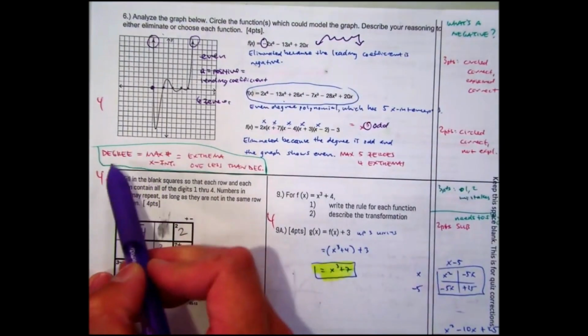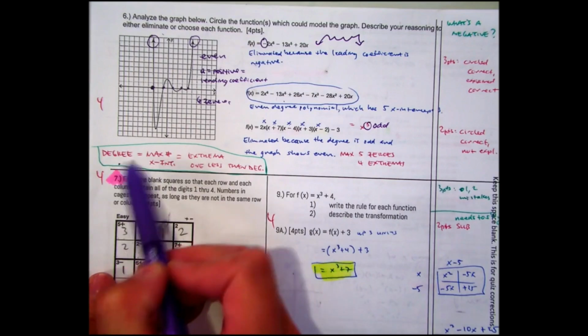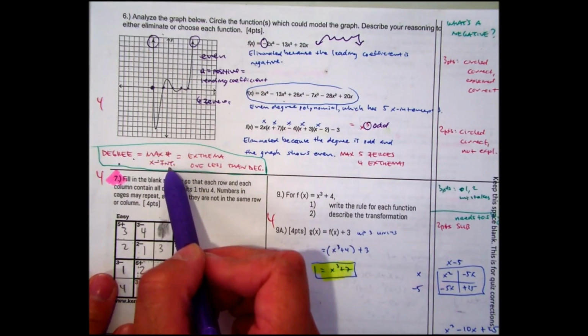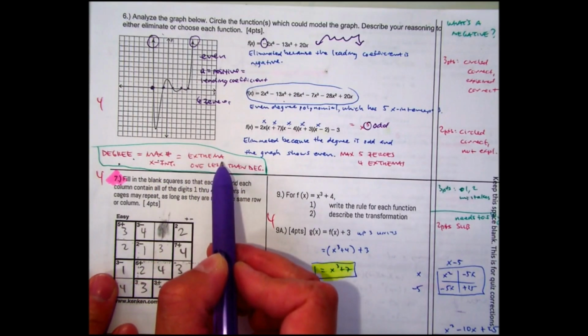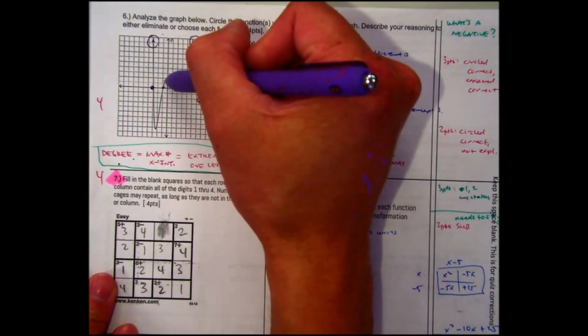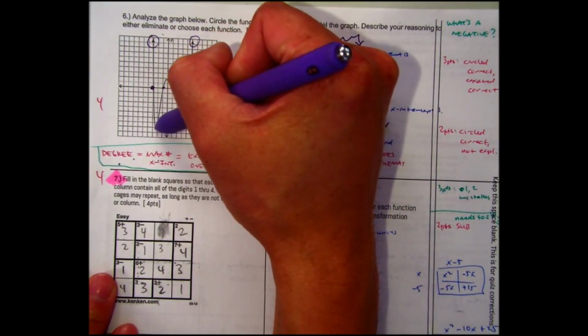Again, the big idea is the degree tells you the max possible number of x-intercepts, and then the number of extrema is just one less than that number. Remember, the extrema are the maximums and the minimums.